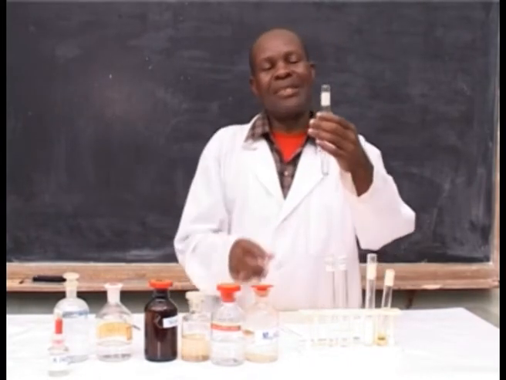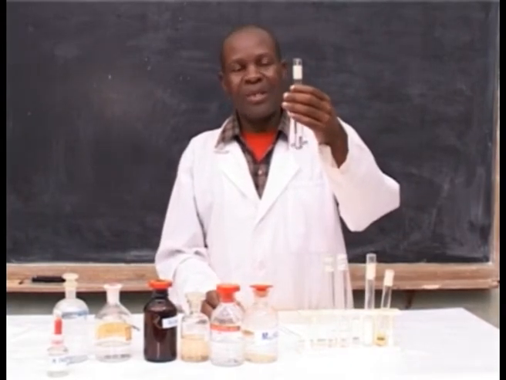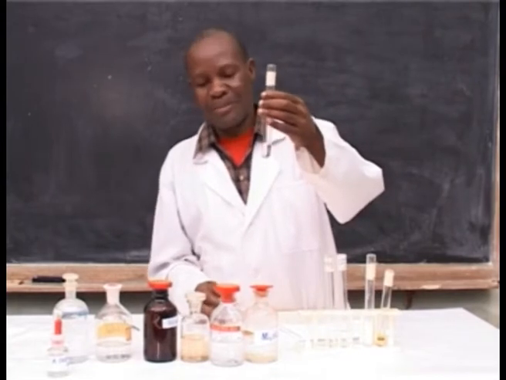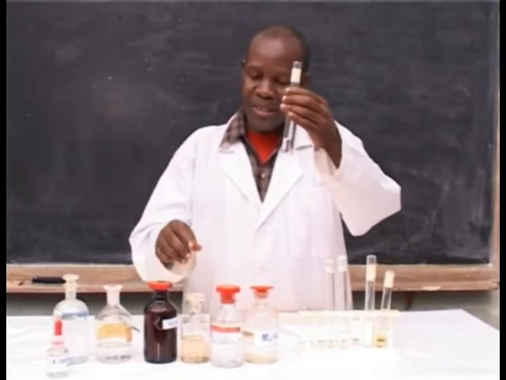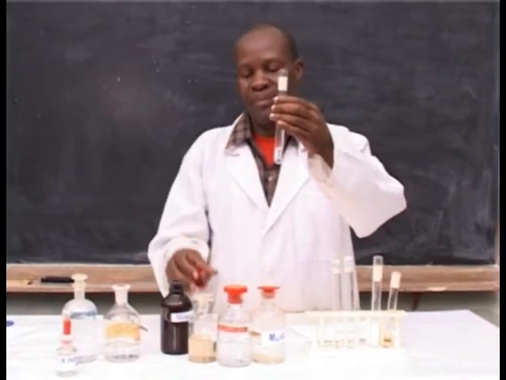After that, you take the suspected chloride ions. To test the suspected chloride ion, you have to add silver nitrate solution.